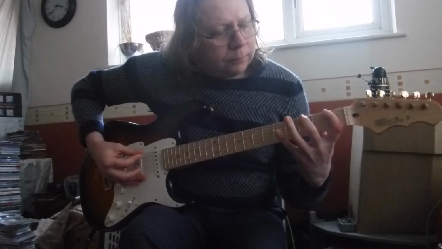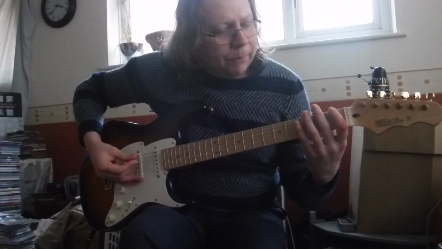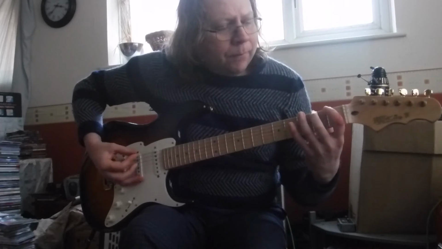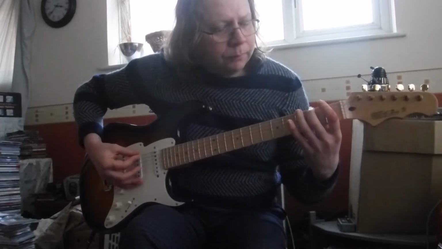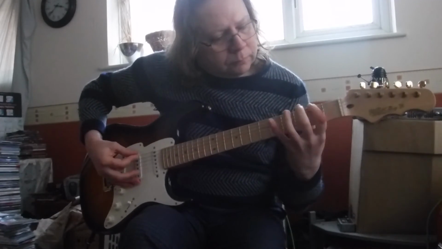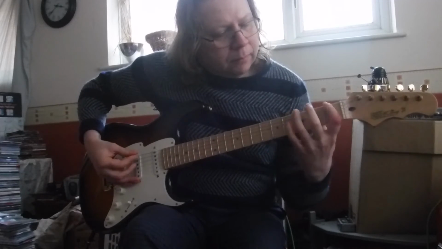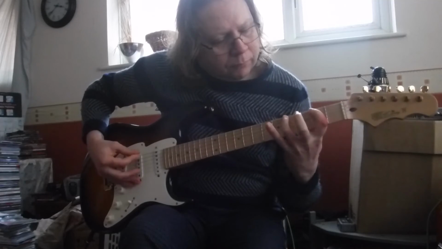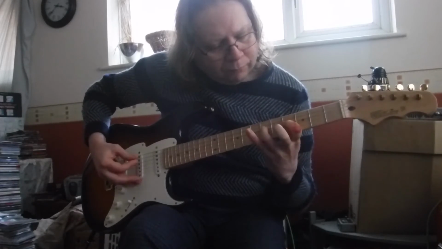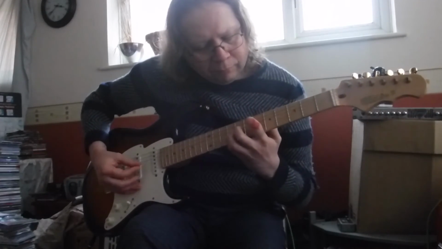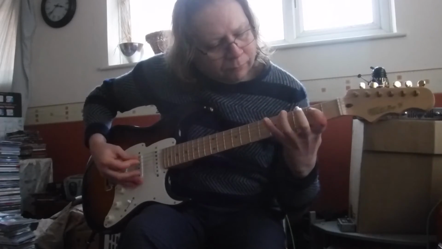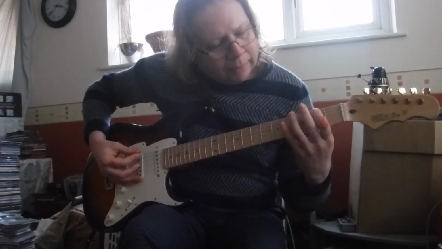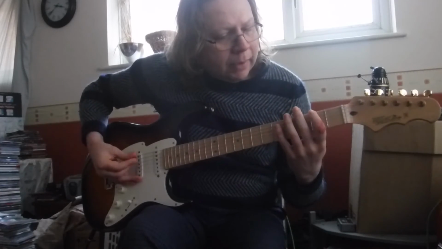It's what's known as an altered scale, where you play F sharp, and G sharp. So what are the notes we're playing here?